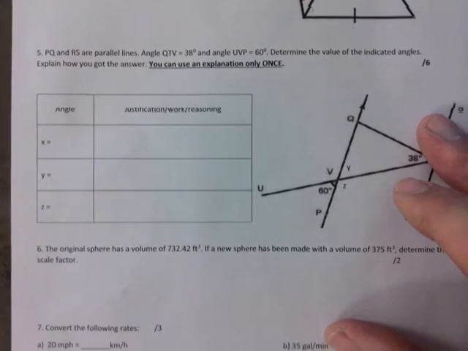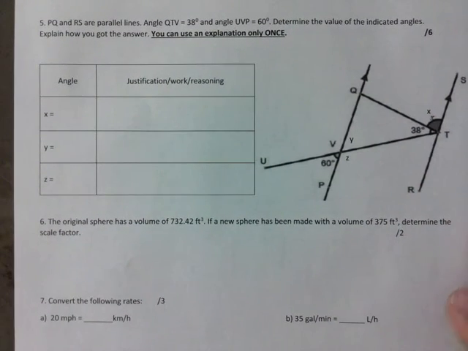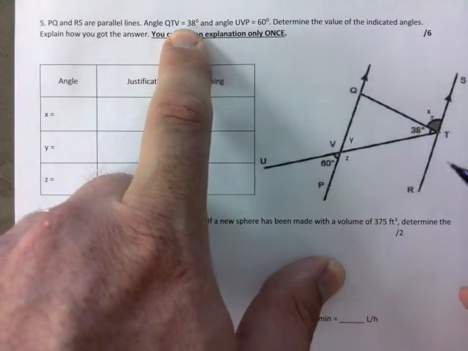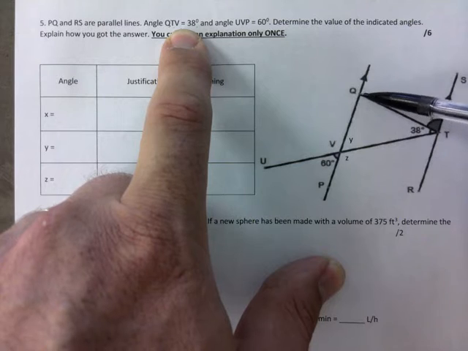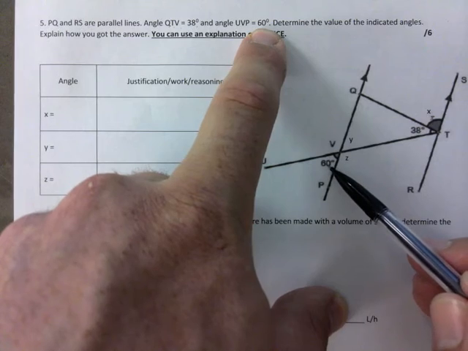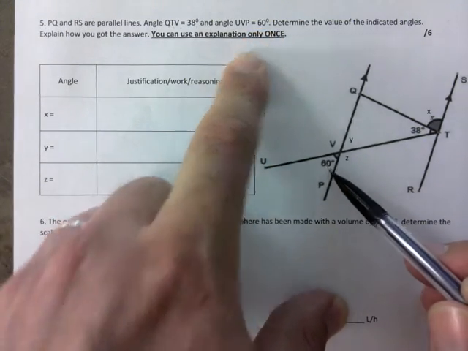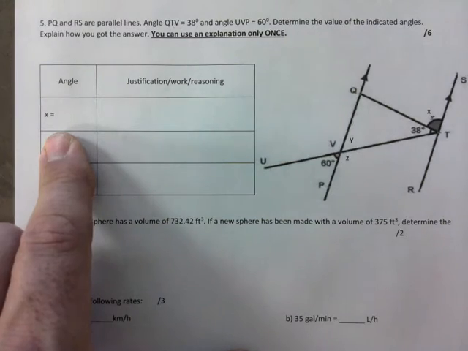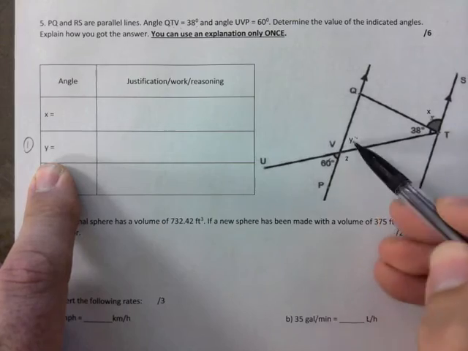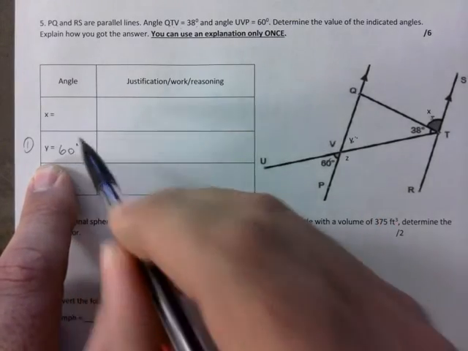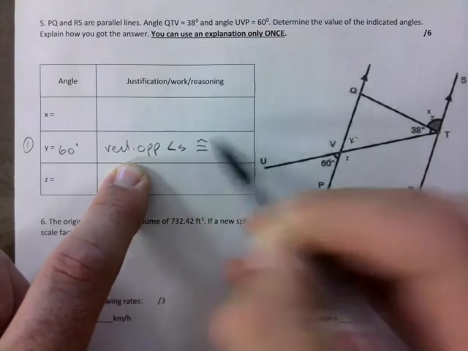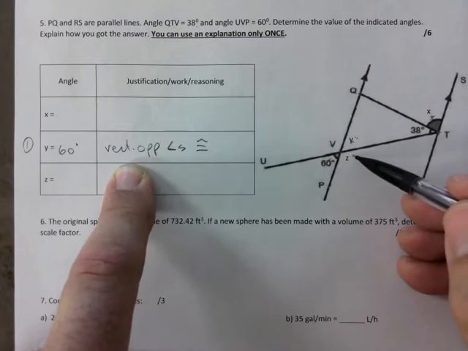Next. I'll do this from scratch as well. And I use the 3-letter notation. So I'm going to go QTV is 38. Right? So QTV, it's already there, never mind. But I wanted you to see that, right? UVP is right there, that's 60, so that's given. So what do I start with? How about Y? I'm going to start with vertically opposite. So that would be 60 degrees. It's vertically opposite, and those angles are congruent, right? So that's your reasoning.